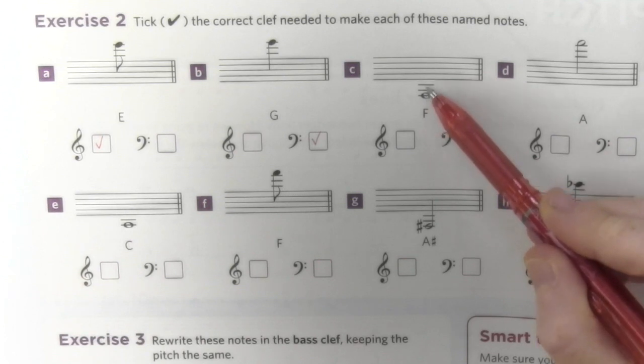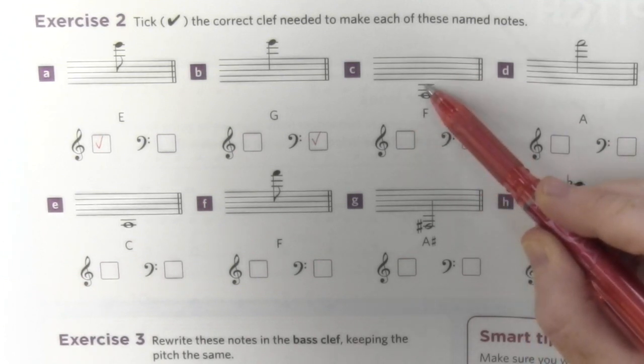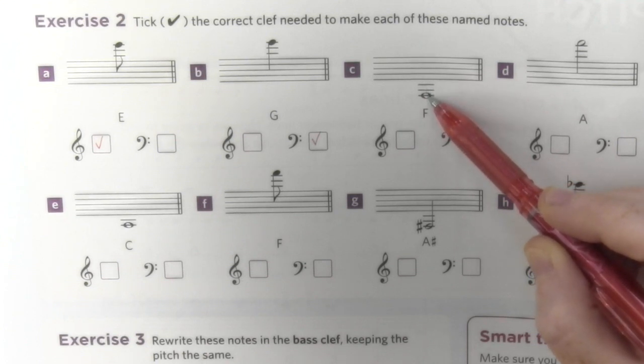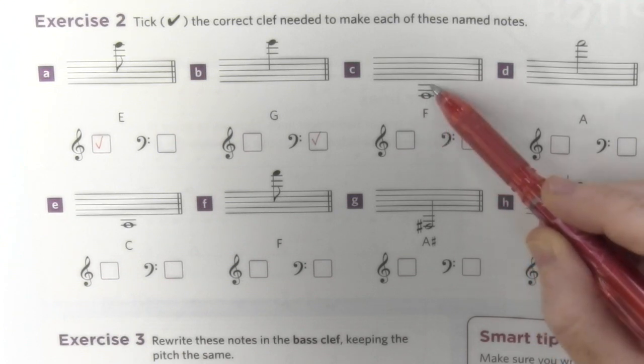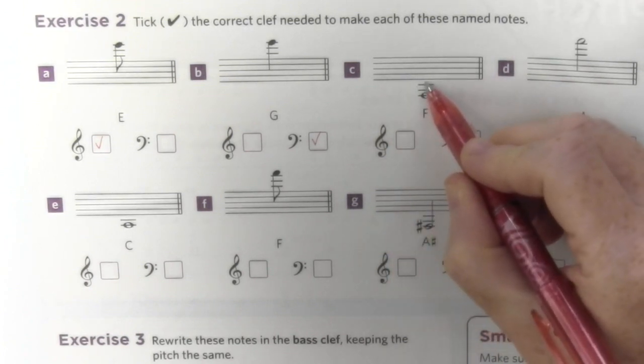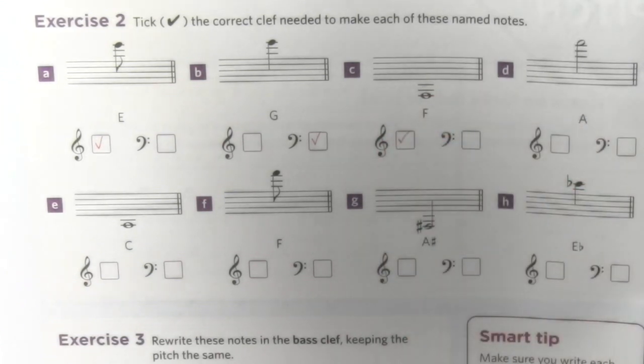If you don't know what I'm doing here, counting, go and watch exercise 1. Do, because I'm more familiar with this being called a middle C. So do, si, la, sol, fa. This is in treble clef because this do is C, middle C in treble clef.